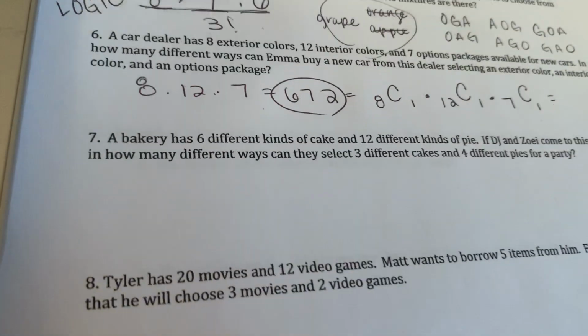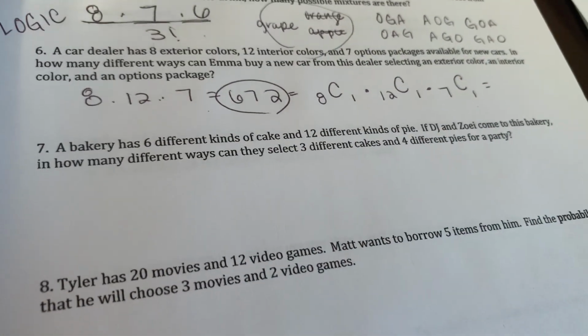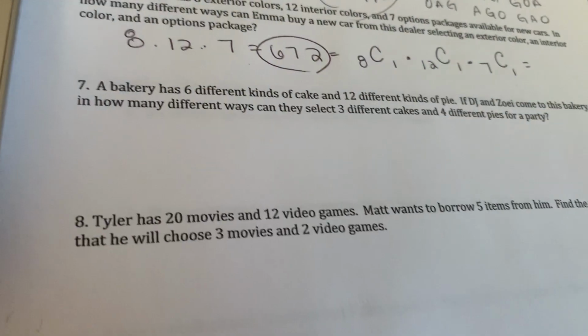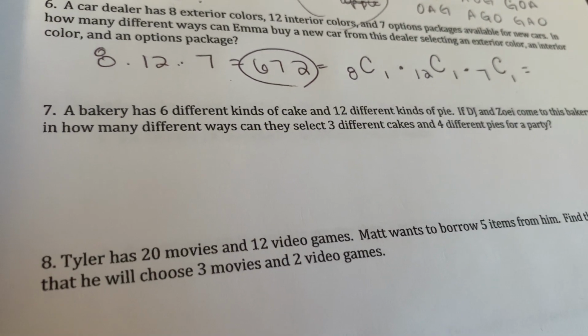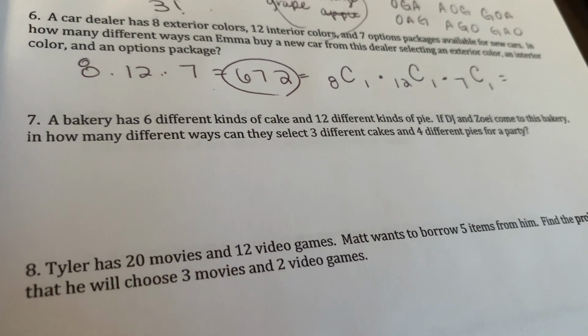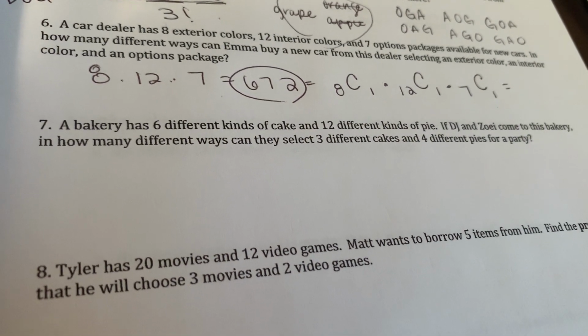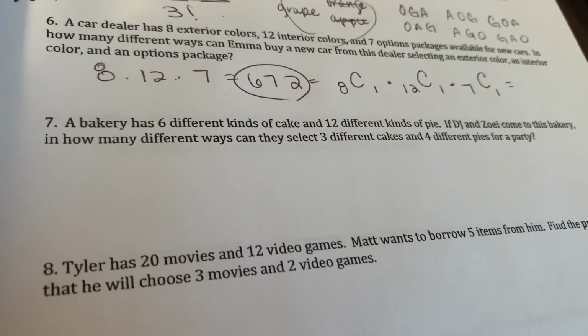A bakery has 6 different kinds of cake and 12 different kinds of pie. If DJ and Zoe come to this bakery, how many different ways can they select 3 cakes and 4 different types of pie? Well, does it matter how you select a cake or a pie? No, it doesn't.